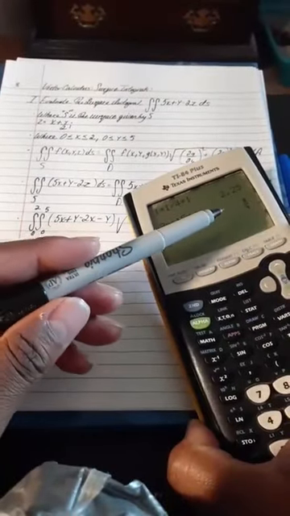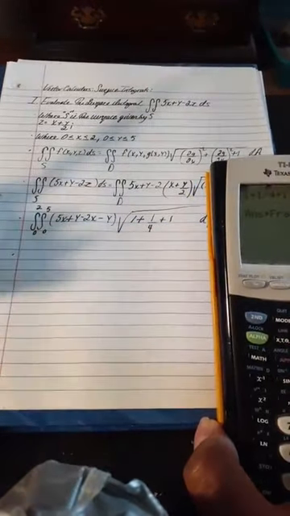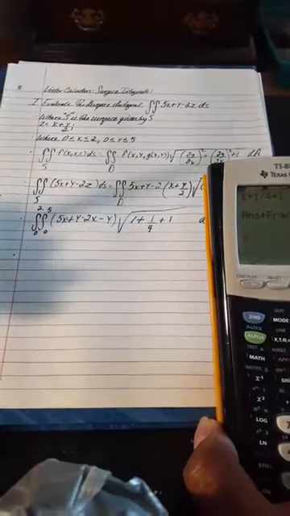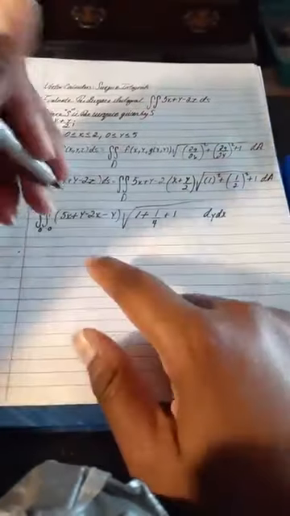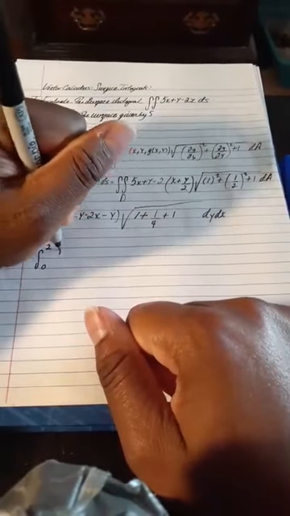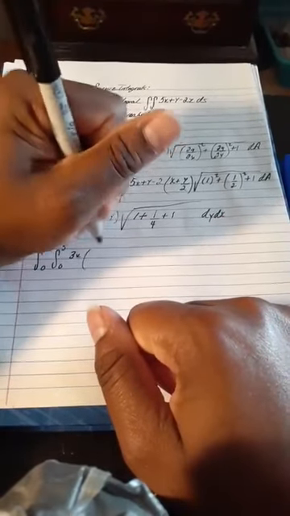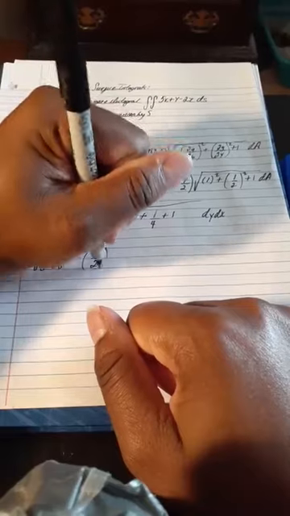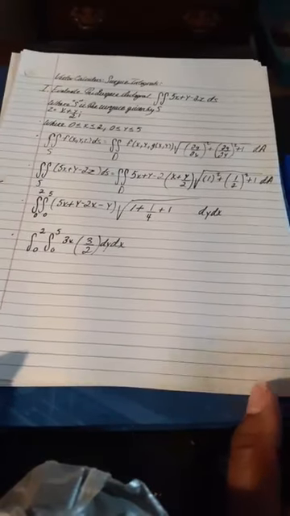Now remember, we can take the square root of 9 over 4, because that's the same thing as taking the square root of 9 all over the square root of 4, so that gives us 3 over 2, which is just a constant, and we can bring that out. So now we got our integral from 0 to 2, and after the simplification we got 3x multiplied by 3 over 2, integrated dy dx. All I did was clean it up.